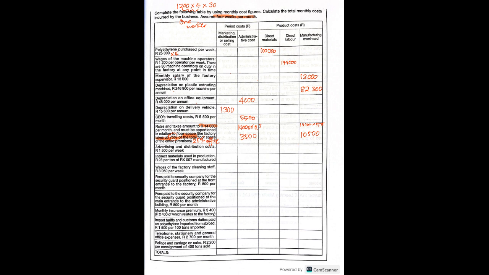Okay, cool. So the next one is advertising and distribution costs, and this was 1,500 Rand a week. So again here, this is on a weekly basis. We do need to multiply that by 4 to give you the figure on a monthly basis. The category it falls into is literally in the wording itself. It says advertising and distribution. So 1,500 times 4 would give you 6,000, and that would be a marketing, selling, and distribution cost.